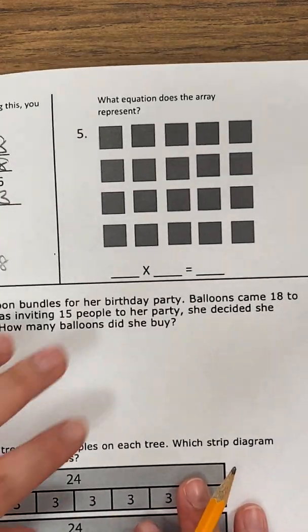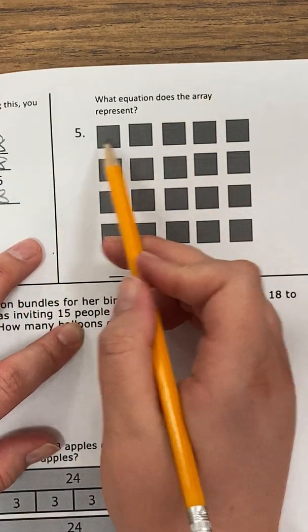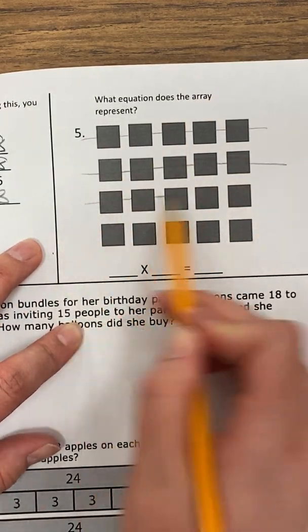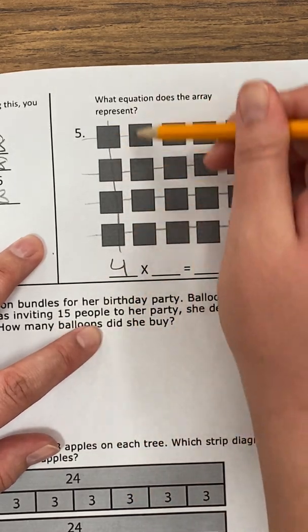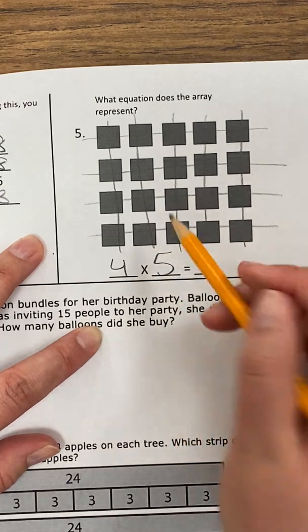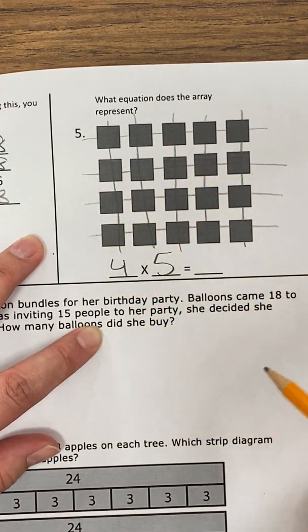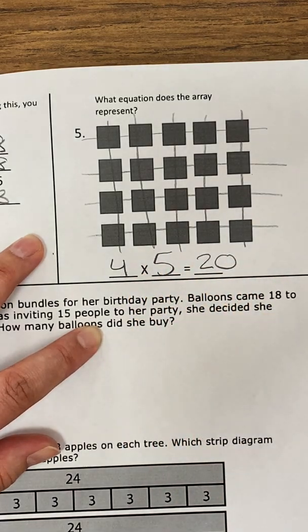All right, number 5. An array model. Here we go. Count how many rows. 1, 2, 3, 4. How many columns? 1, 2, 3, 4, 5. If you were to add up all these squares, it would give you your answer. Or if you had this memorized already, you would know that 4 times 5 is 20.